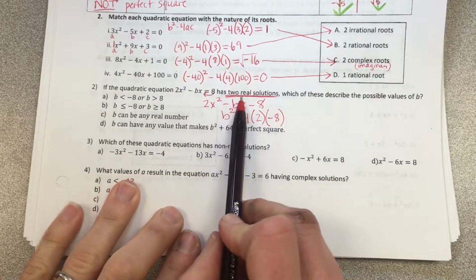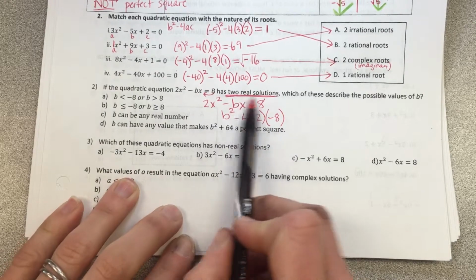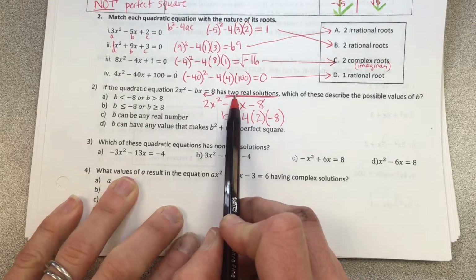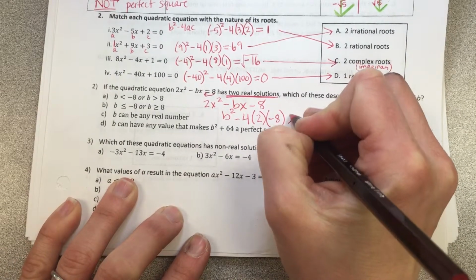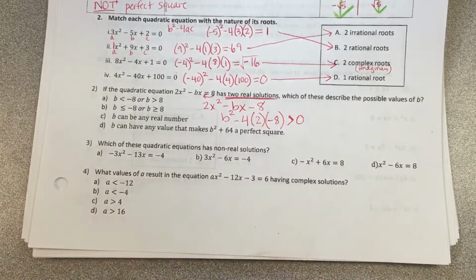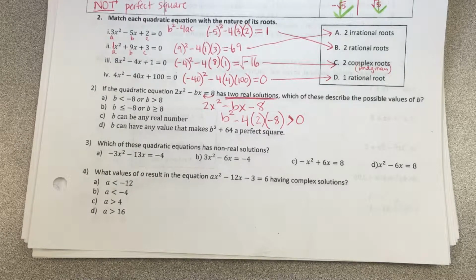2 real solutions means they're not imaginary, and there's 2 of them. This has to be bigger than 0 to fit that scenario. If they were imaginary, the discriminant would be less than 0. So it's got to be greater than 0. It can't be equal to 0 because then there would only be one solution.